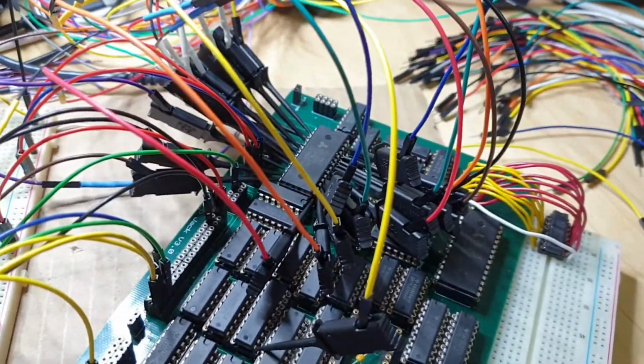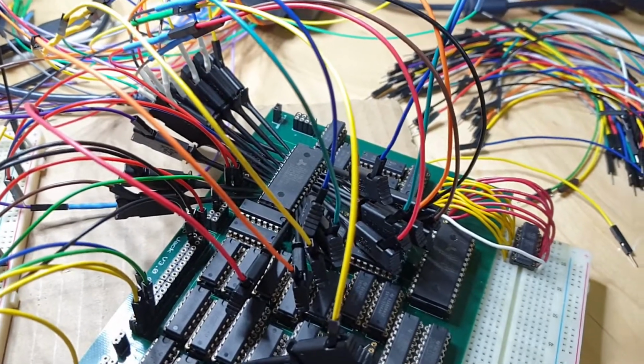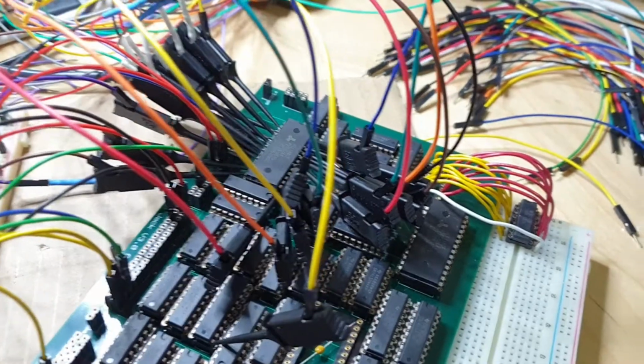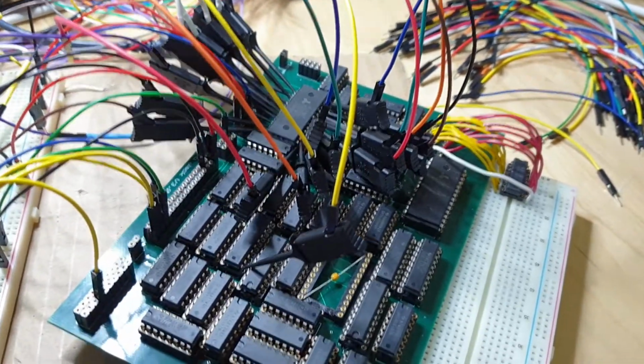It took a little while to connect up this memory chip with all of these little debug clips, of course, because it's quite fiddly work. Don't want to have to do that so often.